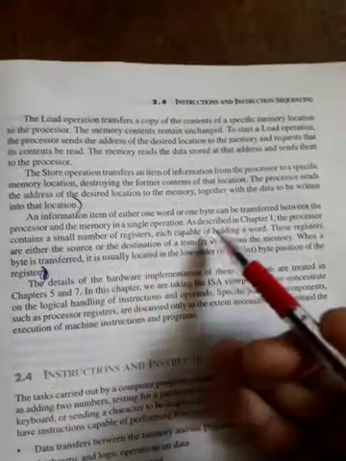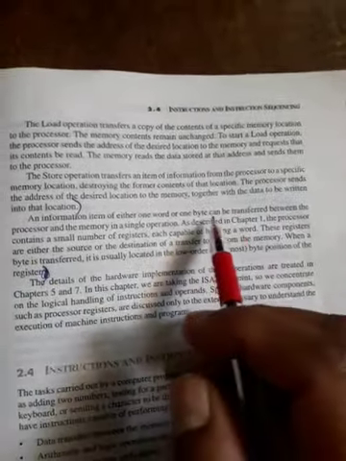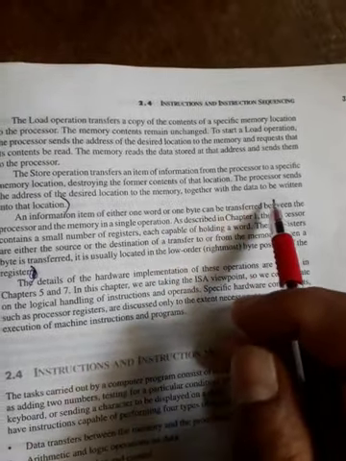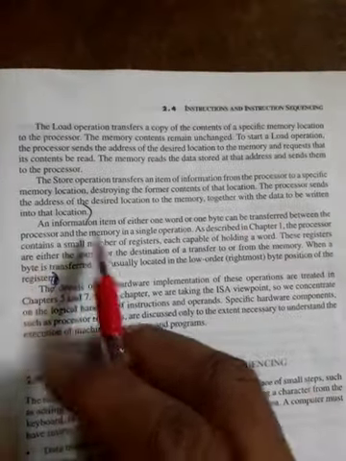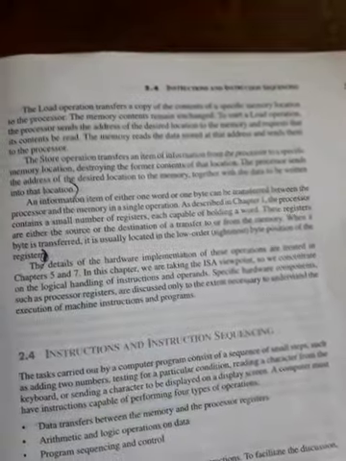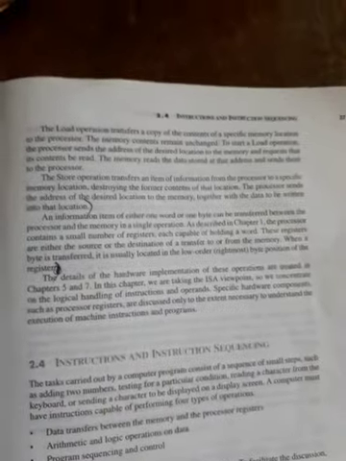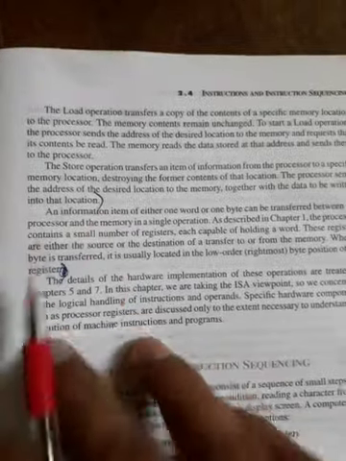After that, the write operation is performed. So the store operation is nothing but a write operation.